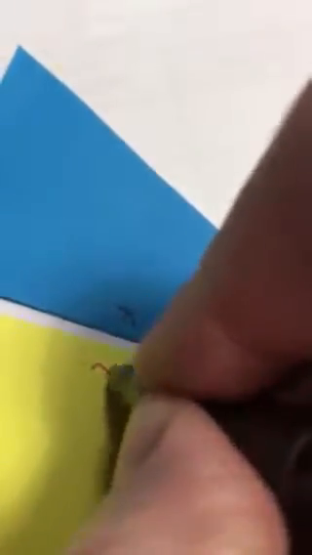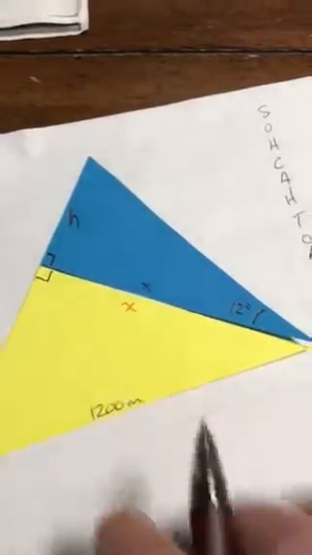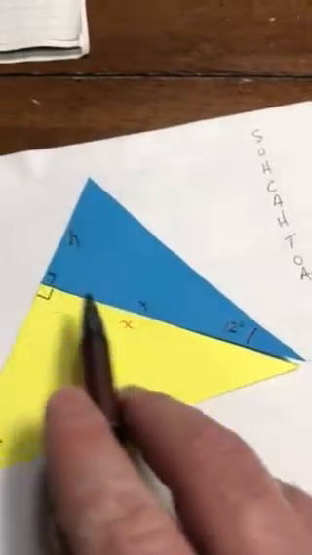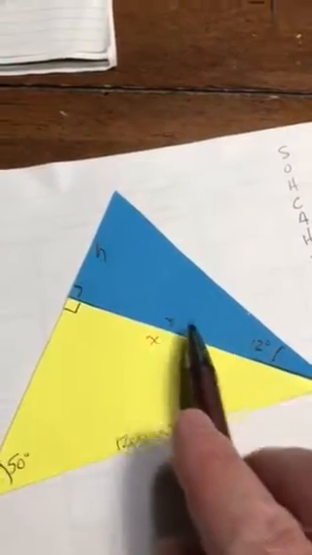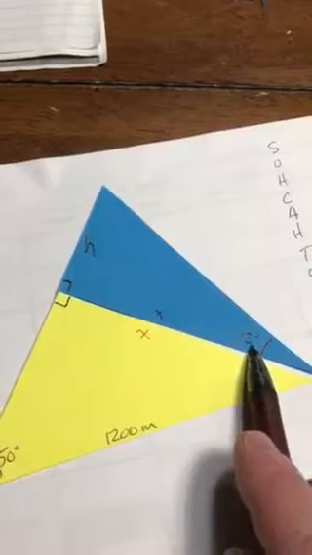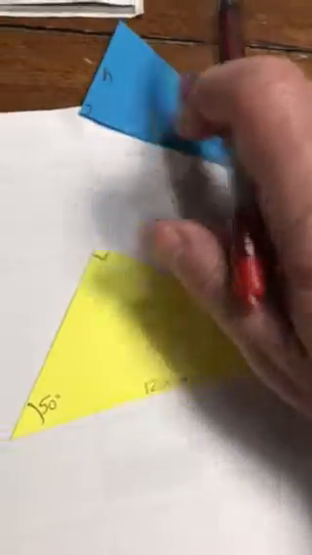What we want to do is find this side length, because this side length is exactly the same length as the base of this blue triangle. If we know the base of the blue triangle, then we have a side length and an angle, and that will allow us to find the unknown quantity, which is side H. So we're going to focus on this yellow triangle first of all, and we're going to find side X.